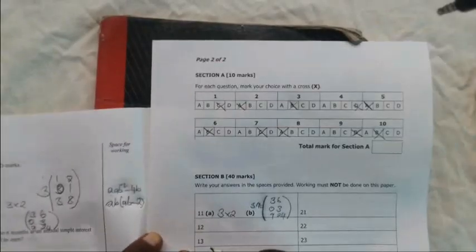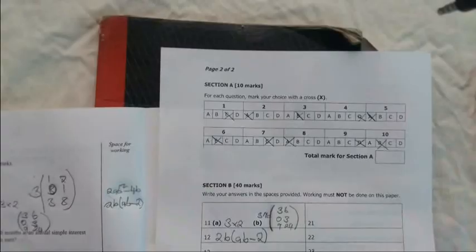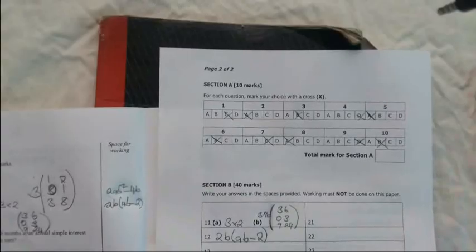So I'm going to write that answer here on question 12. Please, you should always be very careful when you're copying the final answer. You make sure that you write it on the right number. So it's going to be 2b open bracket ab minus 2 close bracket. Okay, so that is the final answer you copy there. Okay, we go to question number 13.